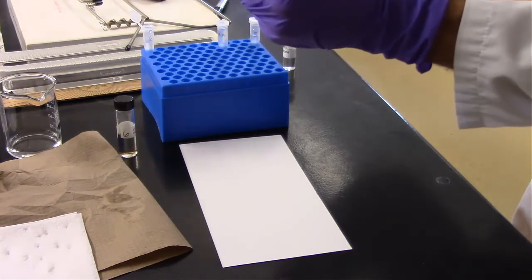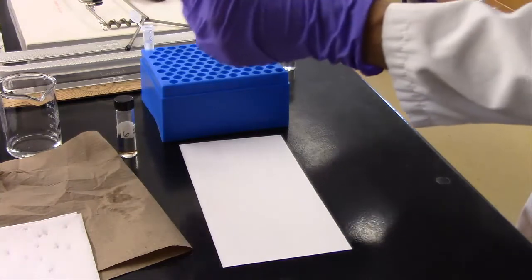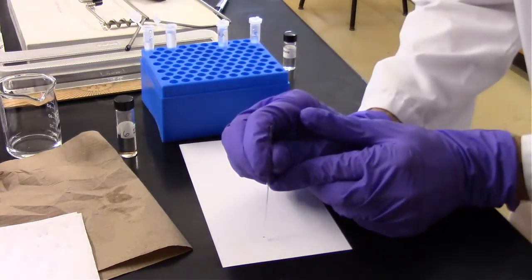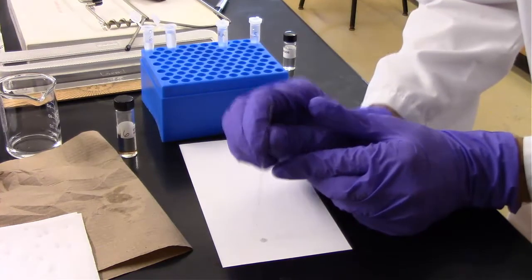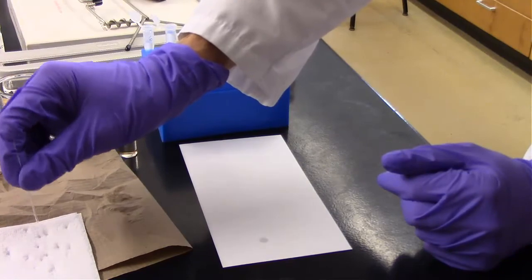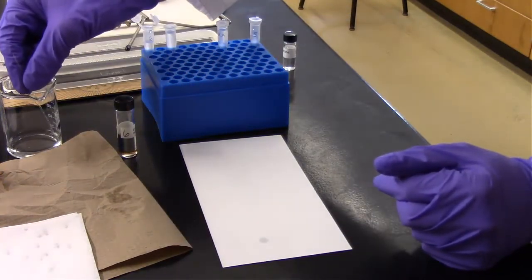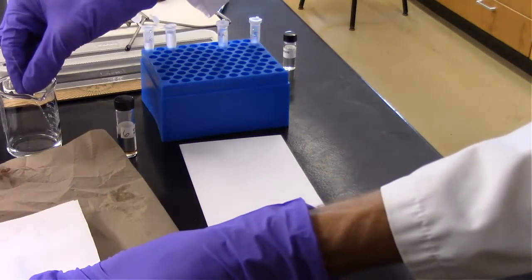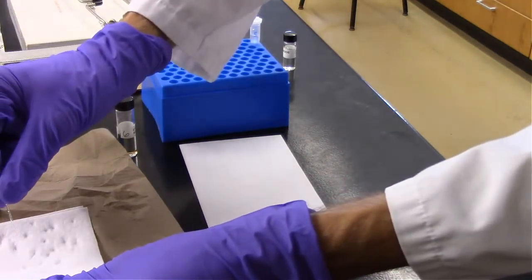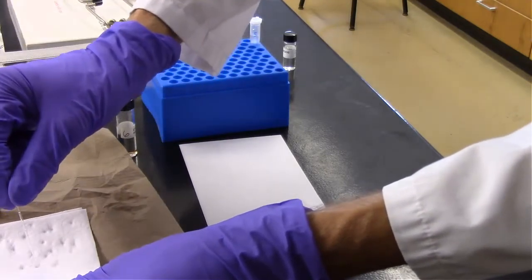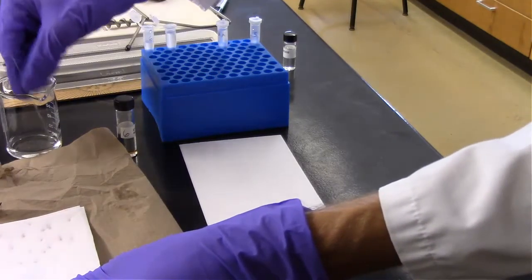So this is unknown G. Spot that on the plate, and then again wash our spotter several times. I didn't let G run quite as far up, so about 4 should be sufficient to wash this spotter out.